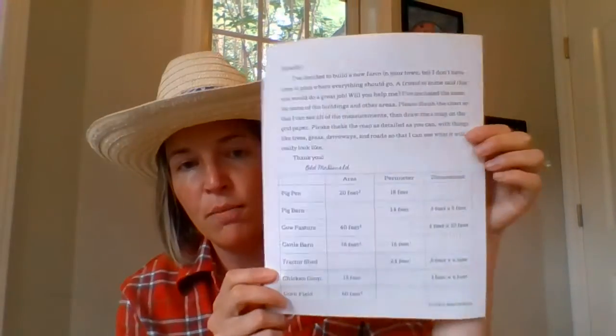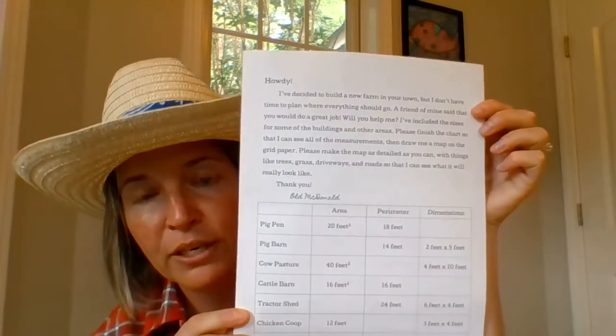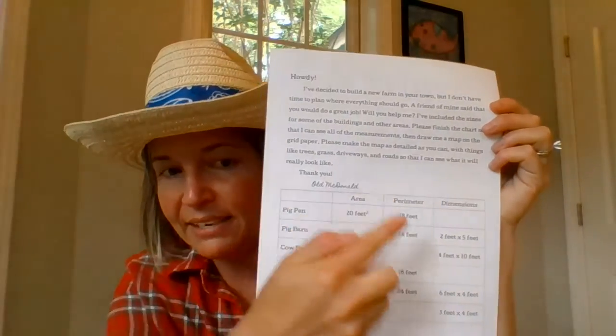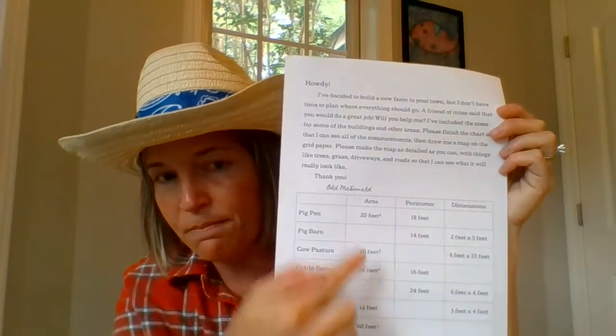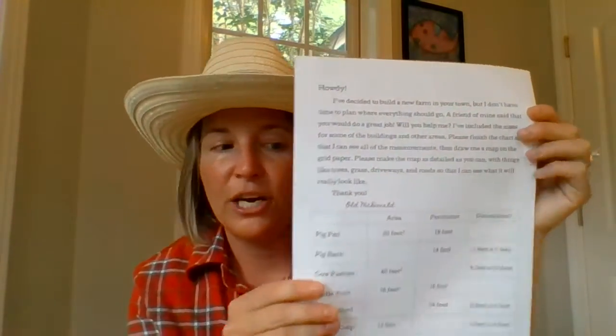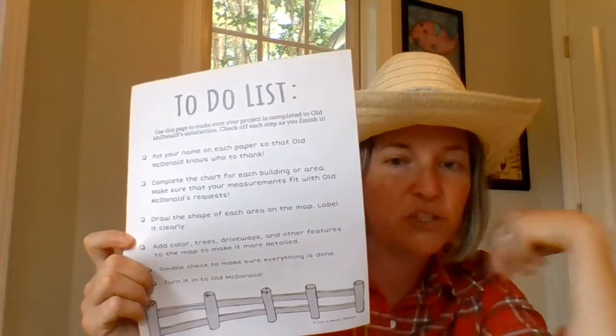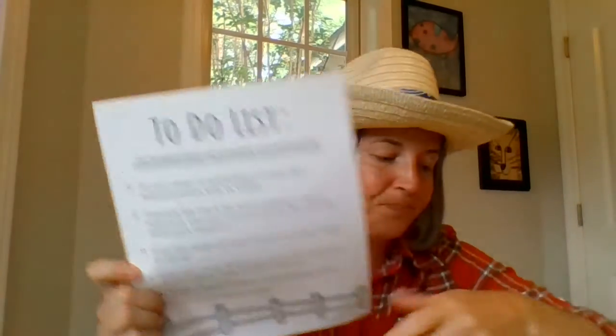And here, your next sheet is going to be a letter from Old MacDonald telling you that he's building a new farm in town. And he's given you what he needs on his farm and the dimensions, the area, the perimeter, and he's going to ask you to help him out. And your last sheet here is your to-do list for creating the farm. Just check these things off as you go.